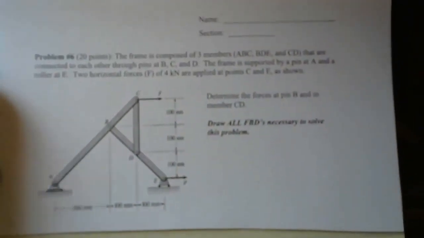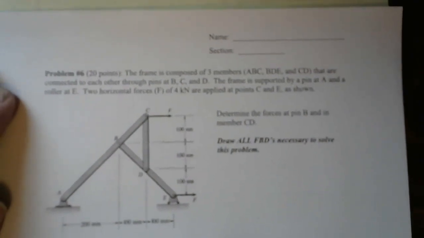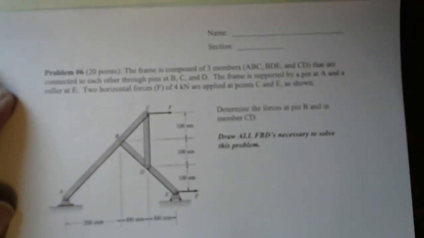Okay, so continuing with the solution of the practice frame problems, we're going to do problem number 6. But before we get started on that, I made a mistake on frame problem number 1. On the solution, I wrote that FBE was minus 61.25 pound-feet. It's not pound-feet, it's pounds.